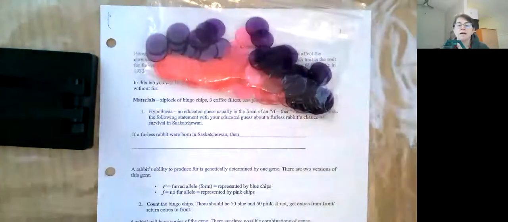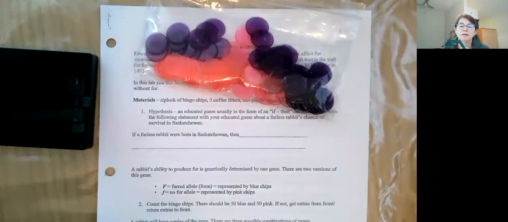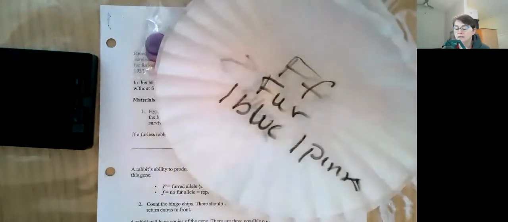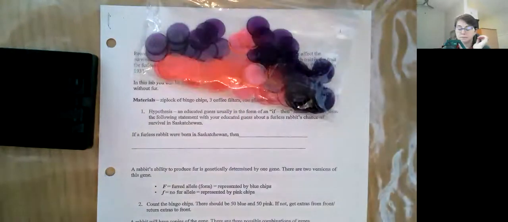What do you need for equipment? You need a handy dandy bag of Ziploc bingo chips. You need a plastic or styrofoam cup, and you need 3 coffee filters. Now, you need 3 of something. 3 bowls will work, 3 pieces of paper that are labeled. It doesn't matter, but you need somewhere to put your chippies.